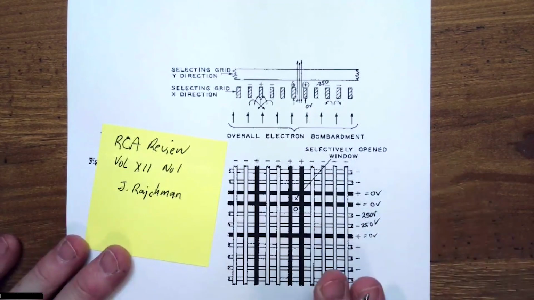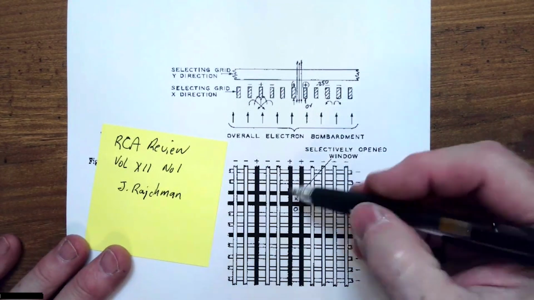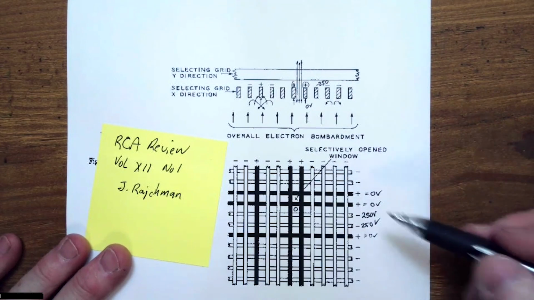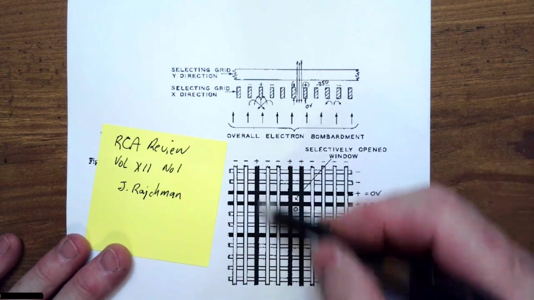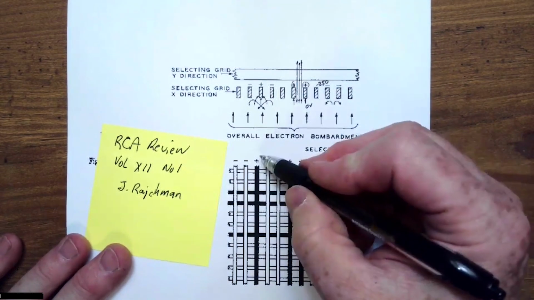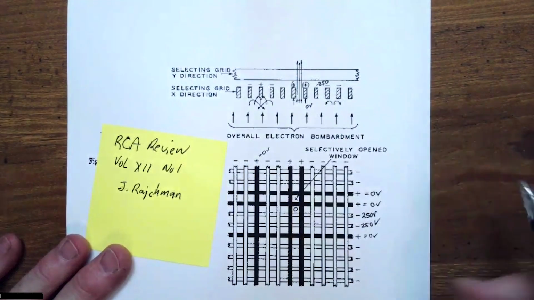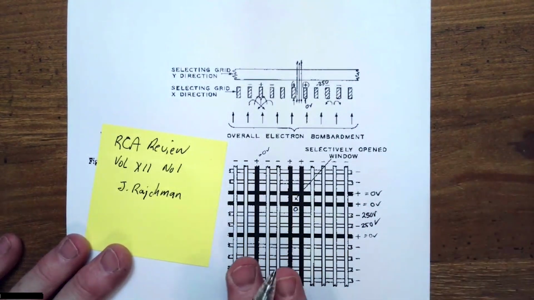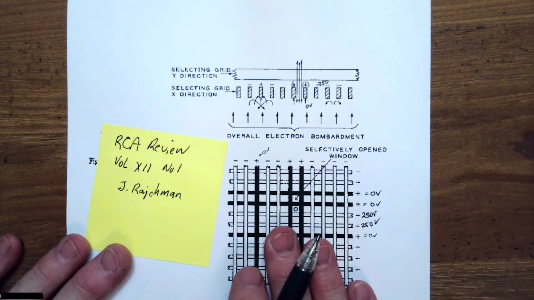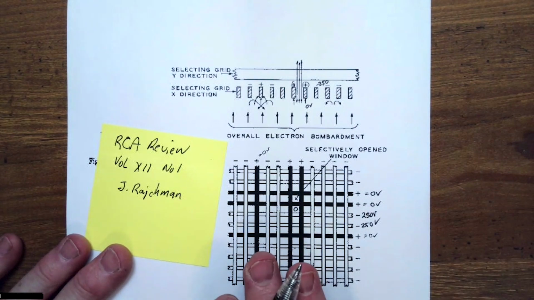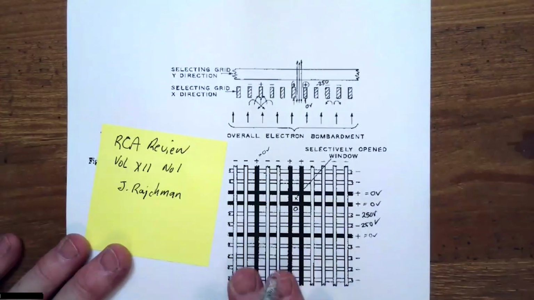And in a moment, I'd like to go through the physics of how that's enough. The other thing you might notice is, in addition to the 4 bars that form my window, I've got a couple others here that are biased at 0 volts as well. And that has to do with the internal structure and how these are wired up. And it's actually very clever. It's part of the decoding scheme for this tube.